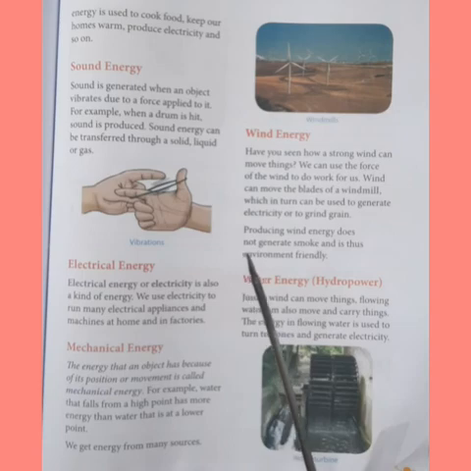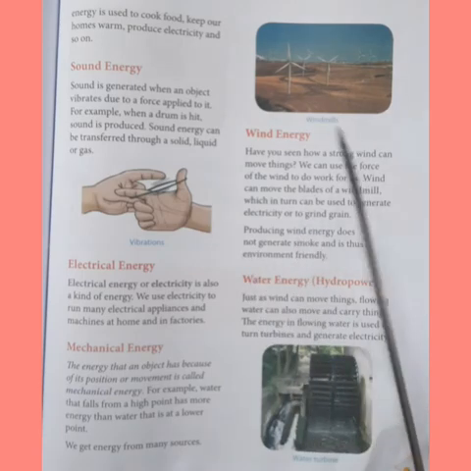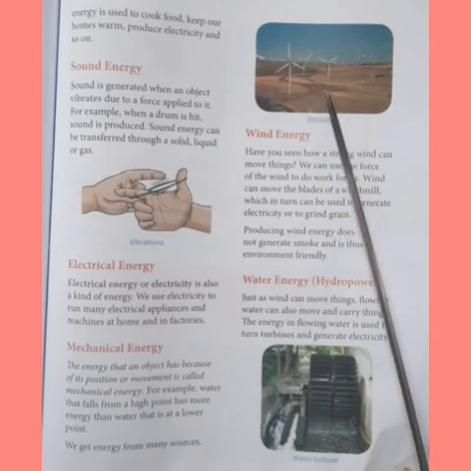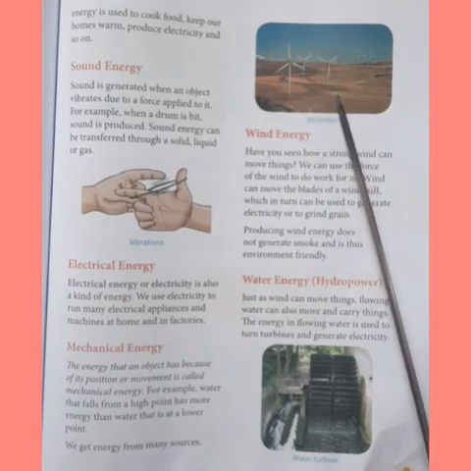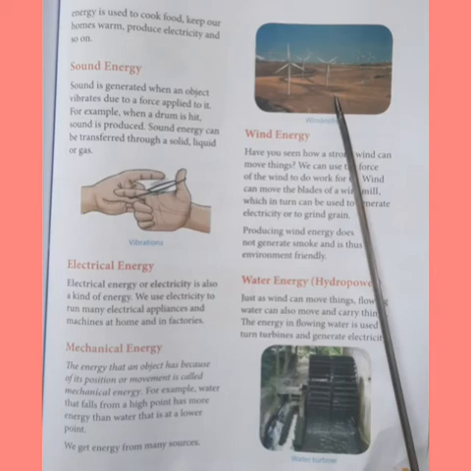Producing wind energy does not generate any smoke. So, it is eco-friendly or environmental friendly. It does not pollute the nature.